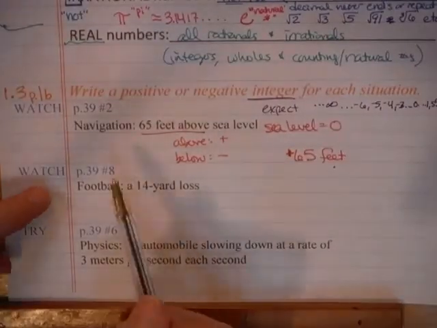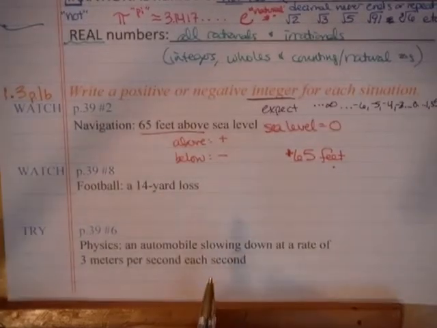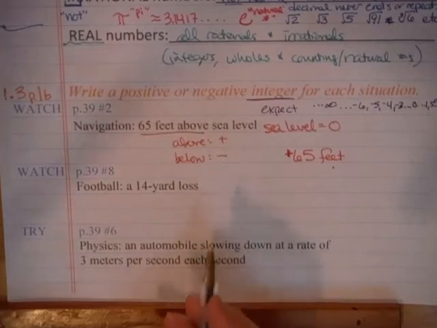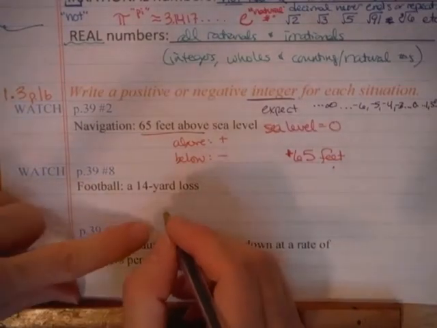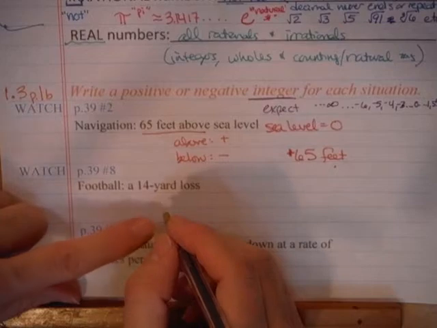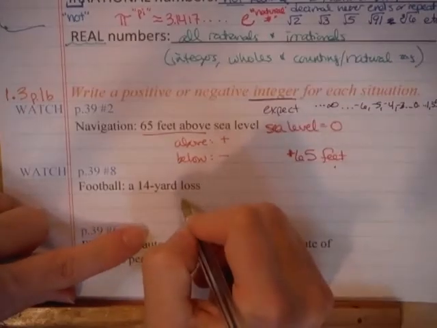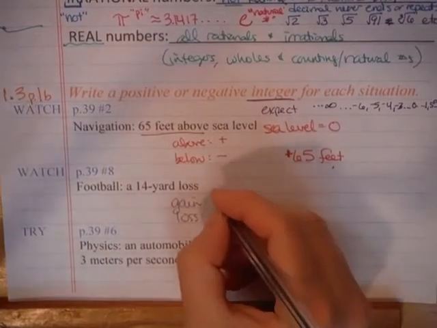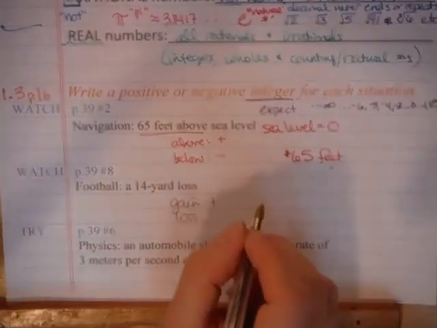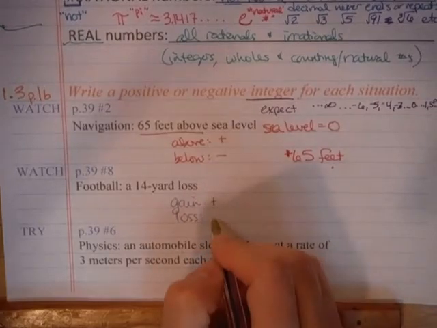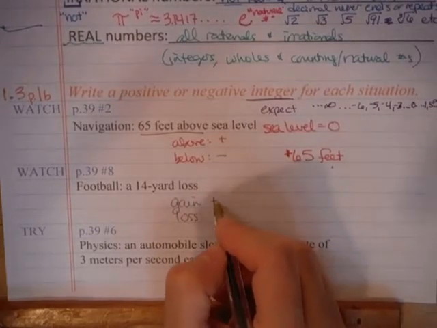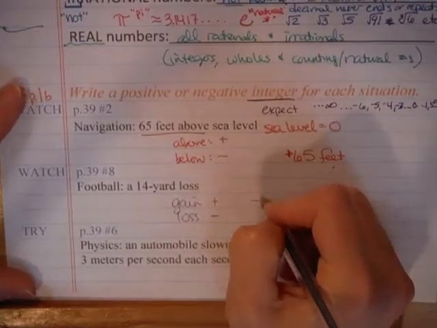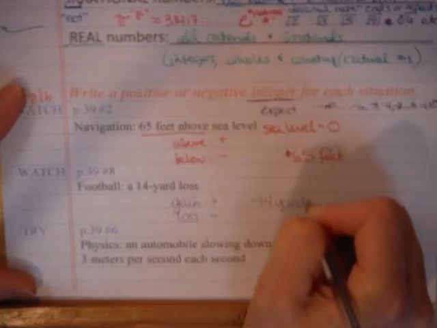Okay. Number 8, in the context of football, a 14-yard loss. So things are measured by yards, and of course in football in terms of progress down the field, they have gains and they have loss. And this should be self-explanatory. It should be part of our normal vocabulary and part of our life. We know that gain would be considered a positive thing, loss would be considered a negative thing. So a loss of 14 yards would be negative 14 yards.